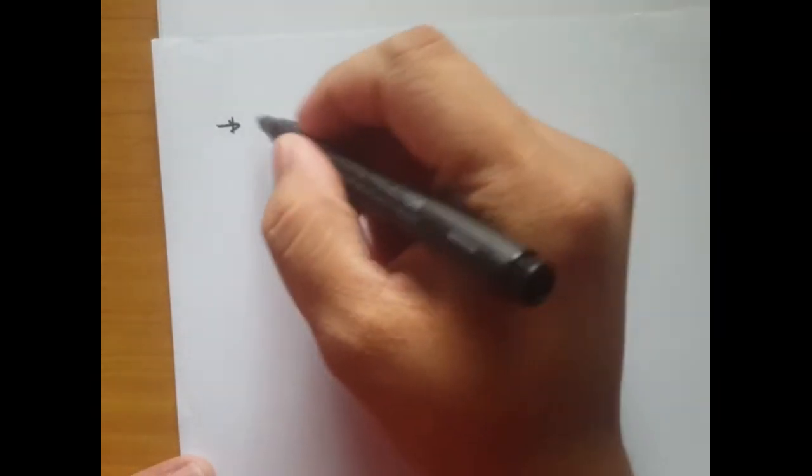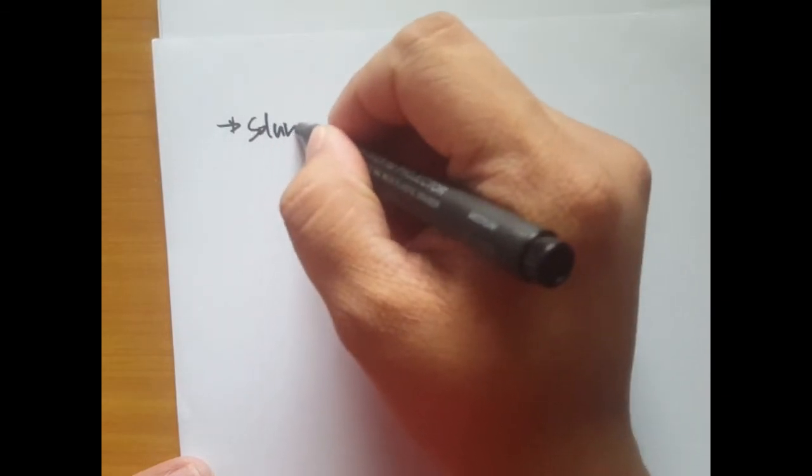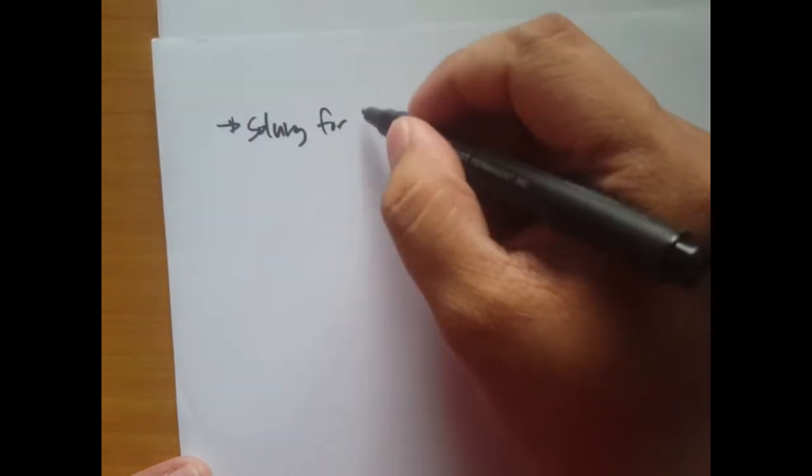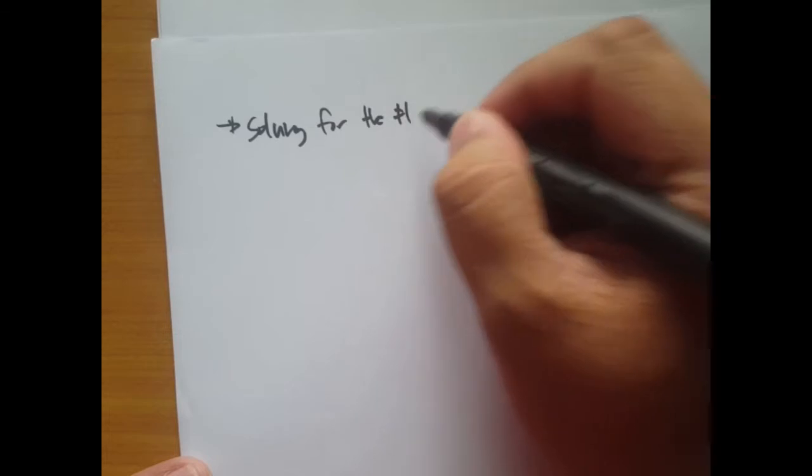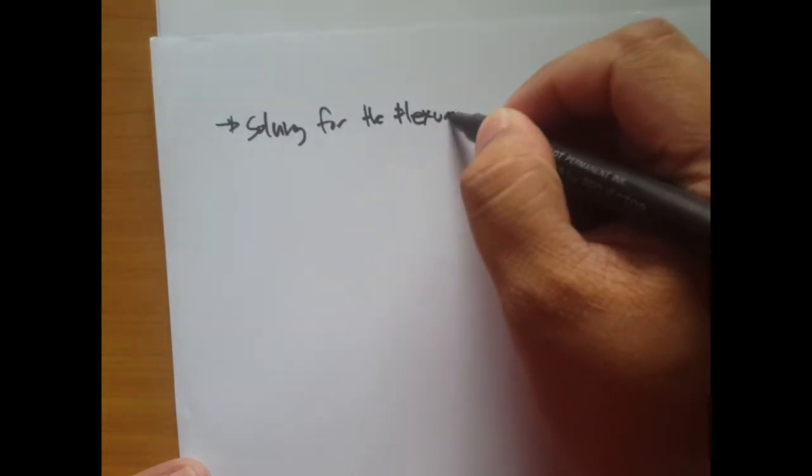Now let's solve for the moment capacity of the footing. To solve that, we have to first draw. Okay, so let's just write: solving for the flexural capacity.